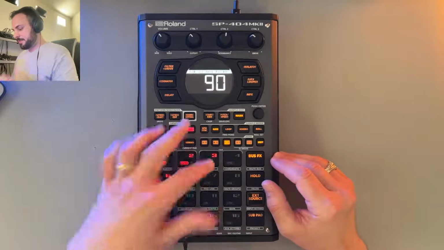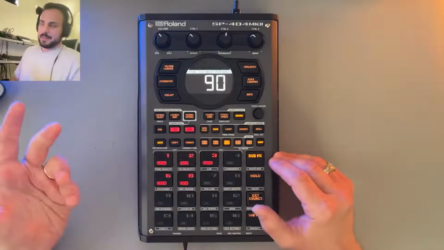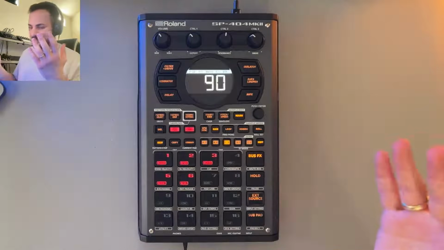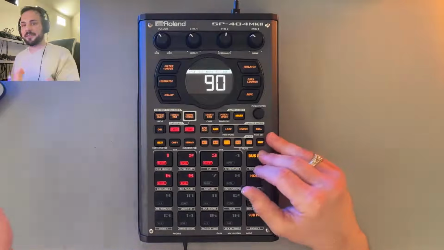And here we go. Now, the one thing with Sound Generator, there's no filter, right? So we have to do the filter as a resample.